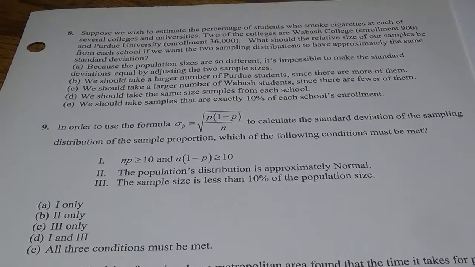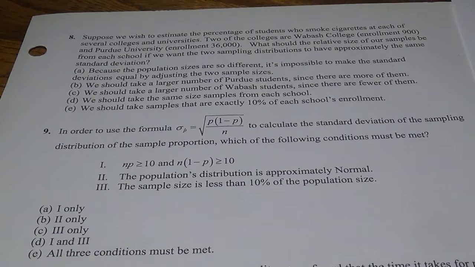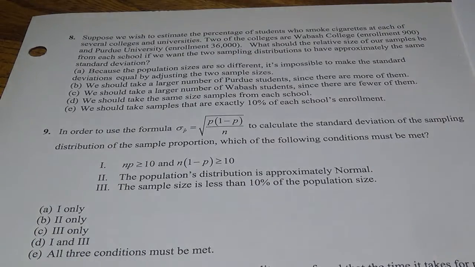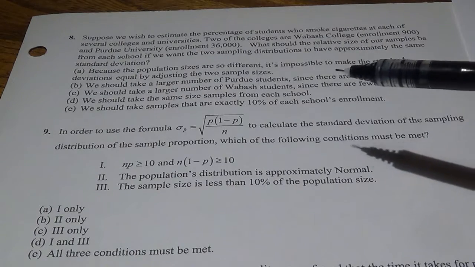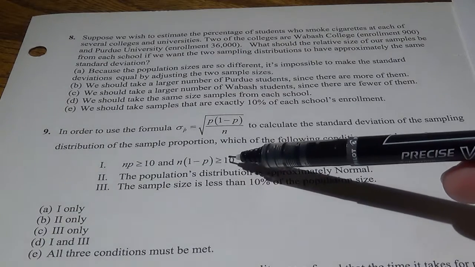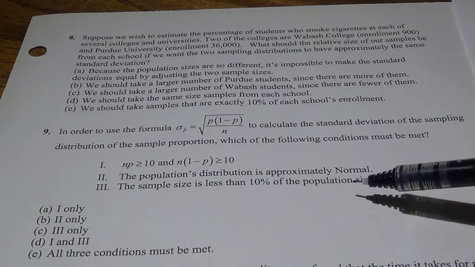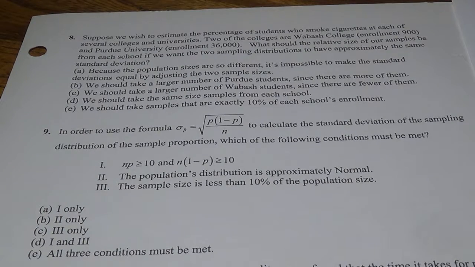All right, on D, we have a proportion. So you can see it right there. So we have a standard deviation of p hat, and the equation we're familiar with. And they want to know what conditions must be true before we can use that. Well, the only one is the 10% rule, which says 10 times the sample size has to be less than or equal to the population. So it's not that, that's normality. We don't have to have normal to come up with a standard deviation, so it is 3 only, selection C.